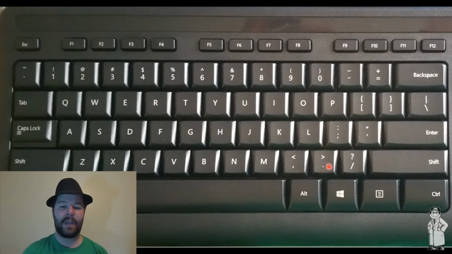Next to that, we have the period and another bracket. And next to that, we have the comma and another bracket. These two brackets, these two brackets, these two brackets, and these two brackets can be used pretty much wherever you want. Just depends on what type of bracket you want to type.